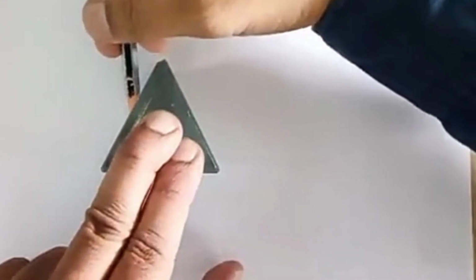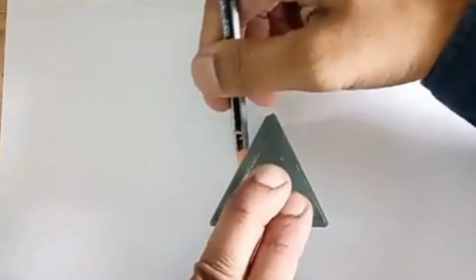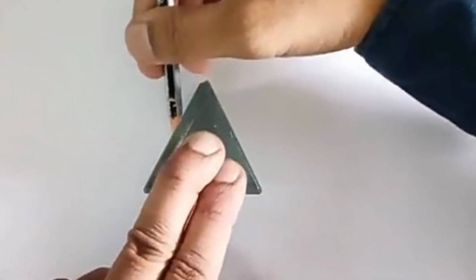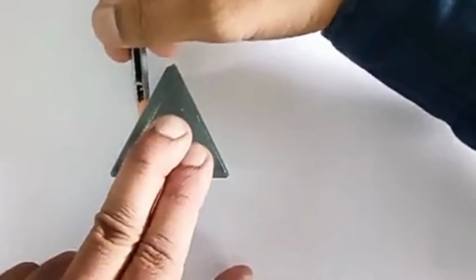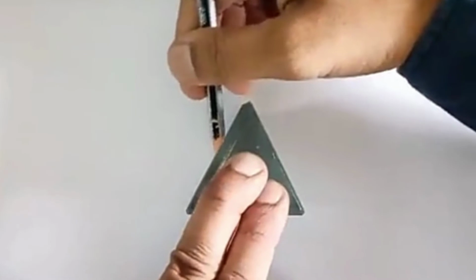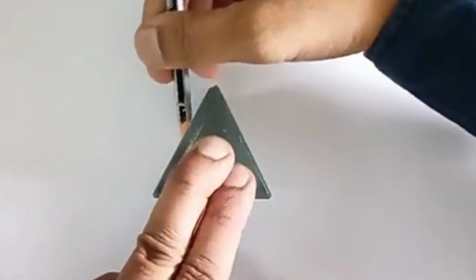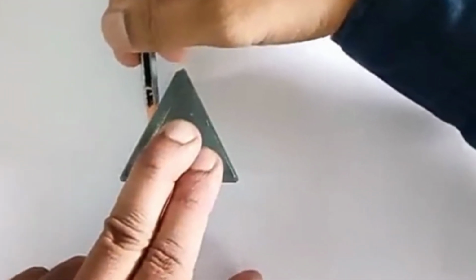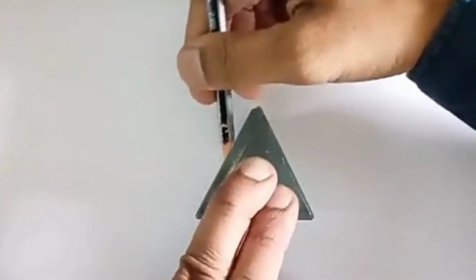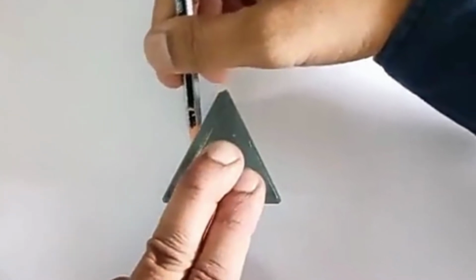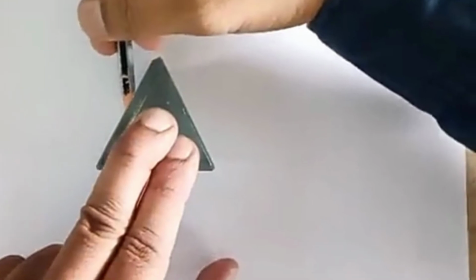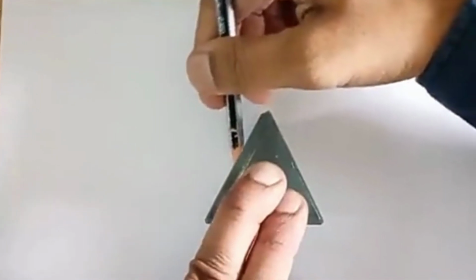The three sides are the left-hand side, the right-hand side, and the lower side, the base. So you have to draw the outer surface of the prism, and it should look like a triangle. In an equilateral triangle all the angles are equal, and here we observe the angle of prism.